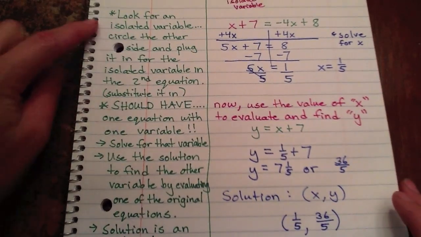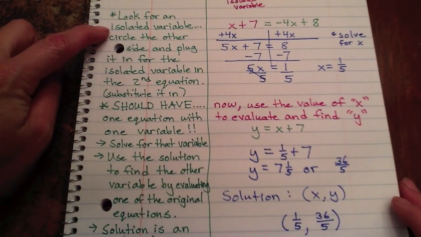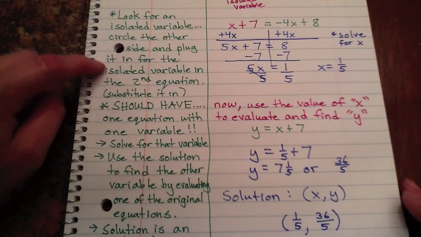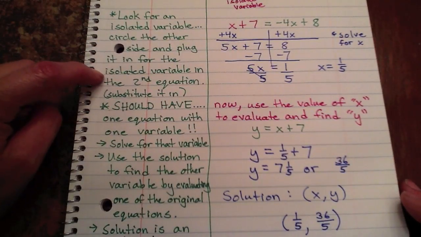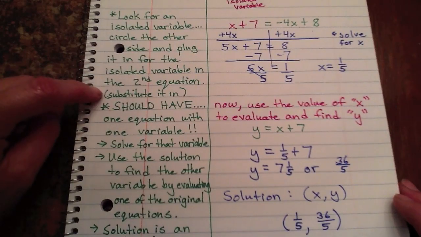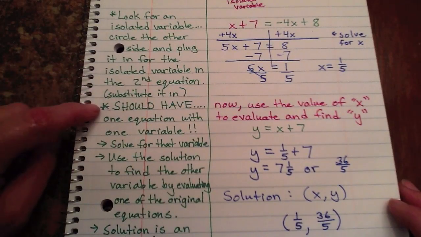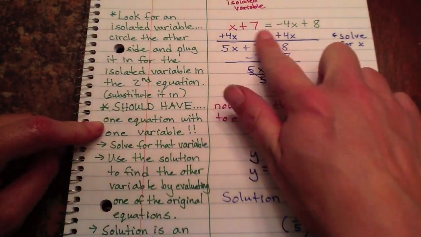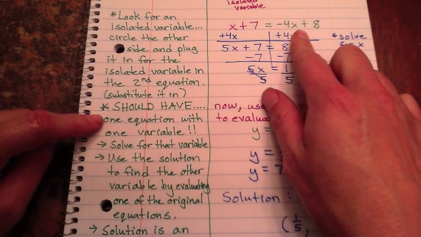You're looking for an isolated variable. You're going to circle that and then plug it into the other equation. Okay, plug the other side into the other equation, which is what we talked about at the beginning. So you're substituting it in. You should have one equation with one variable at that point, like we did right here. If you don't, you know you made a mistake.